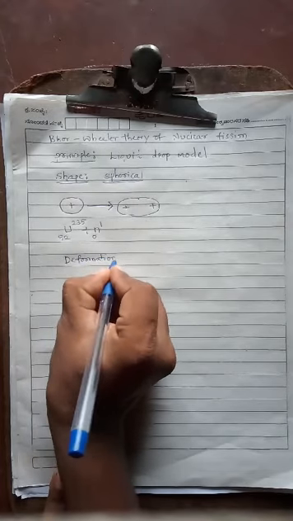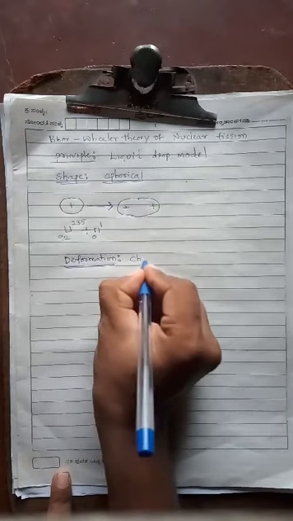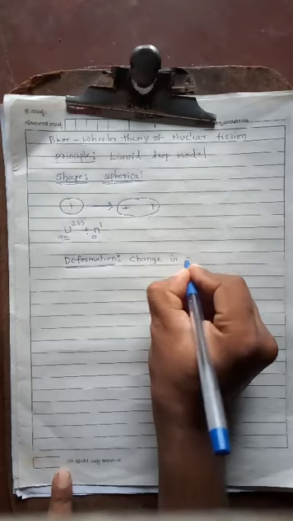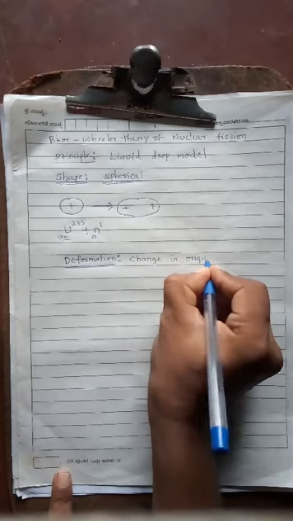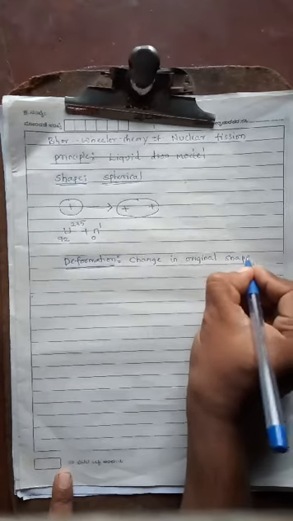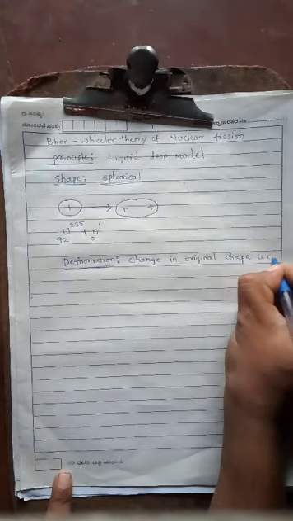Deformation means change in the original shape.